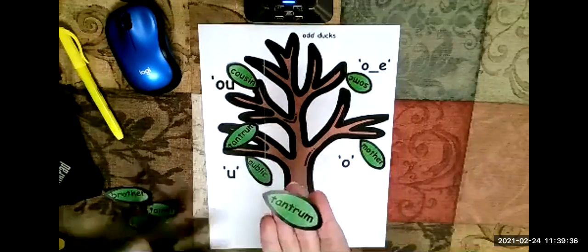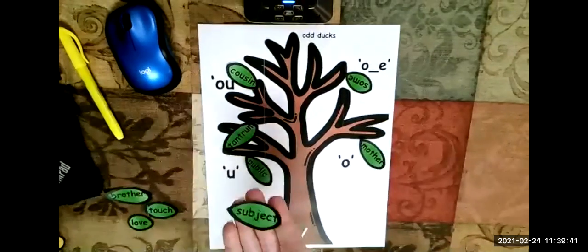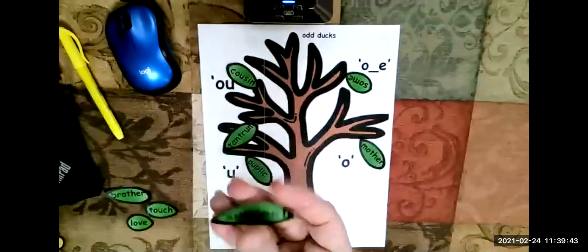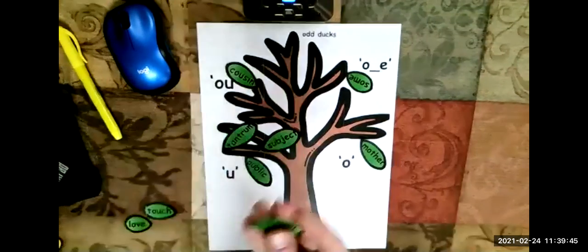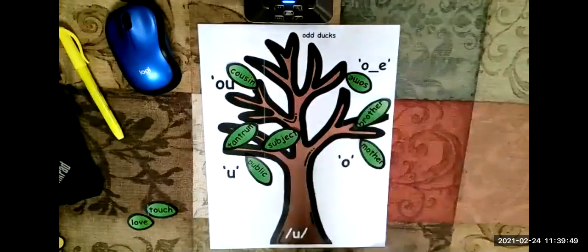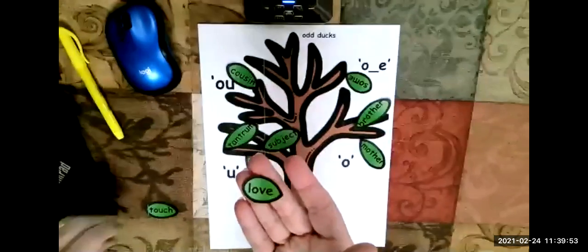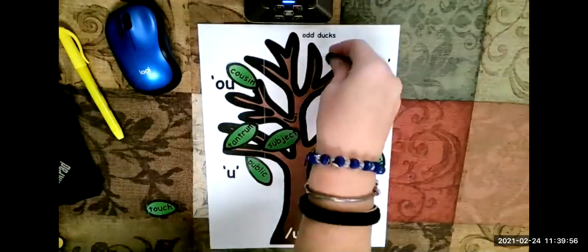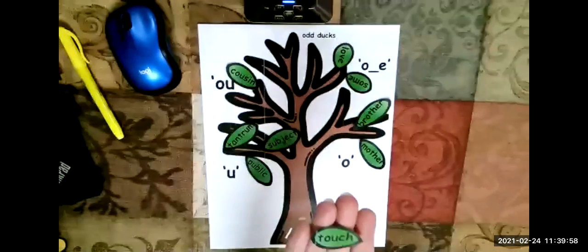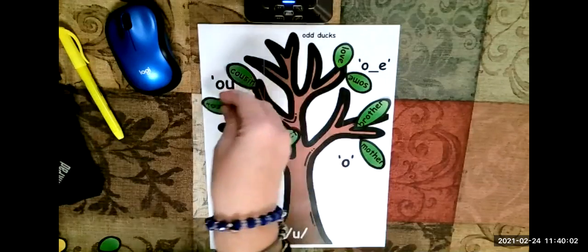Tantrum. Well, we already have tantrum, don't we? We don't need two of them. What about subject? It's going to go on the U branch. Brother. It's going to go on the O branch. Love goes on the OE. What about the word touch? Goes on the OU branch.